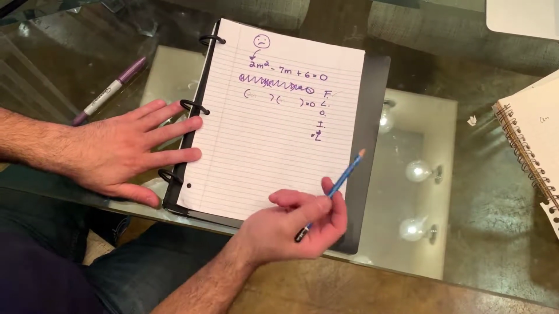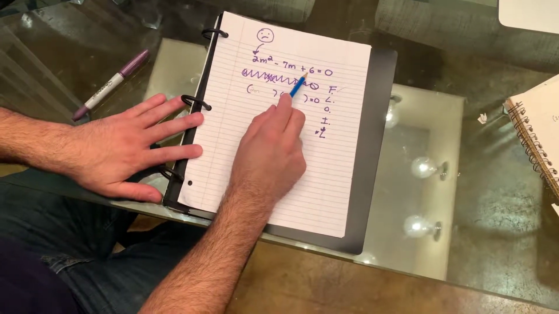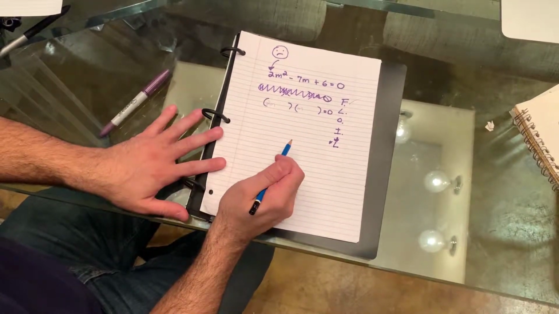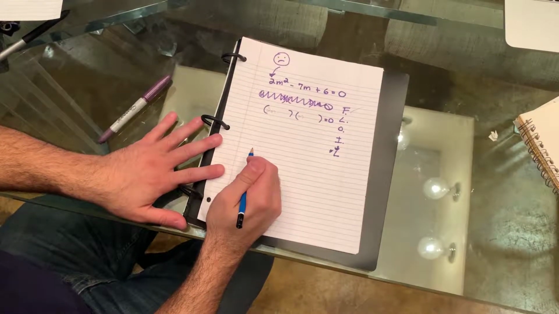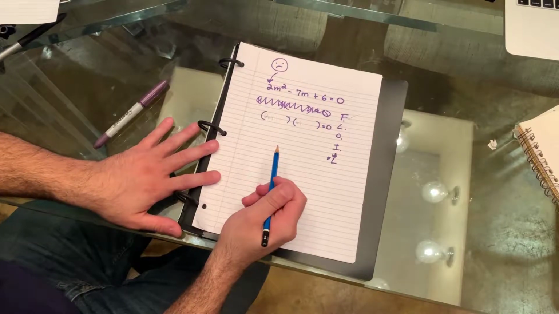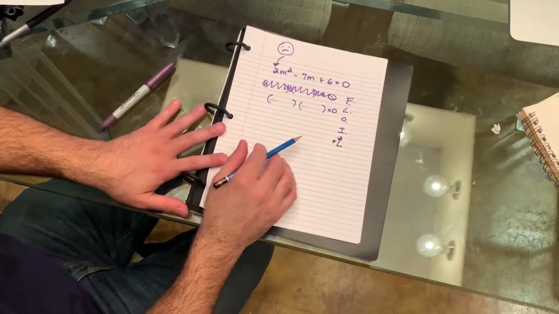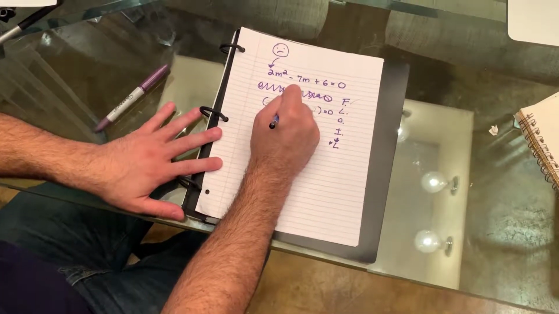And the last, you have to ask yourself, what times what is 6? And don't try to overthink it, because it's just easier to throw numbers down. So 6 could be 6 and 1, and 2 and 3. I found that usually it's not the 6 and 1 option, it's usually the 2 and 3 one. And every time I explain that to someone, it actually turns out to be the 6 and 1, so we'll see what happens. So I'm gonna put the 2 and 3 down right here.